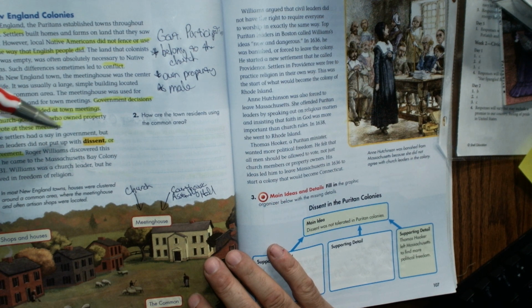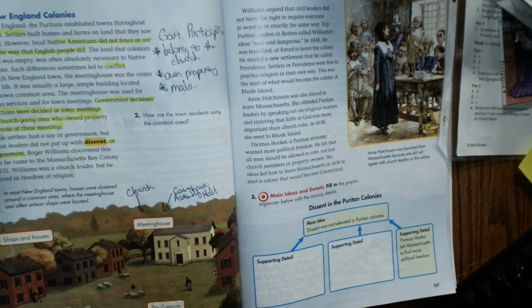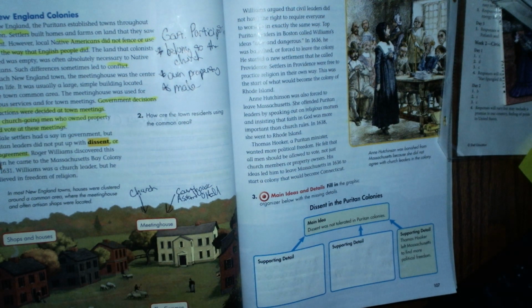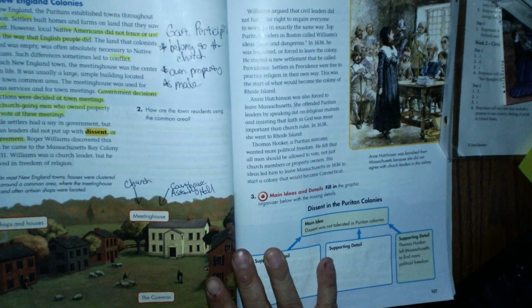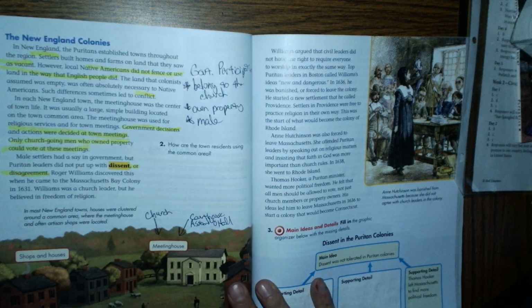Male settlers had a say in government, but Puritan leaders did not put up with dissent or disagreement. Roger Williams discovered this when he came to Massachusetts Bay Colony in 1631. Williams was a church leader, but he believed in freedom of religion. So this is kind of a huge thing here as we look back.